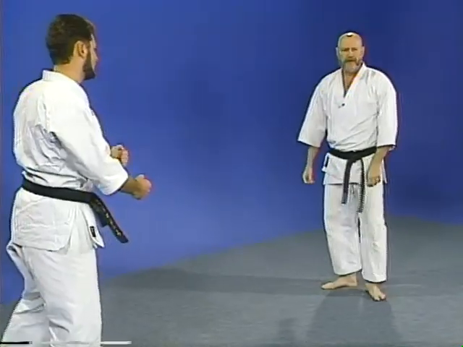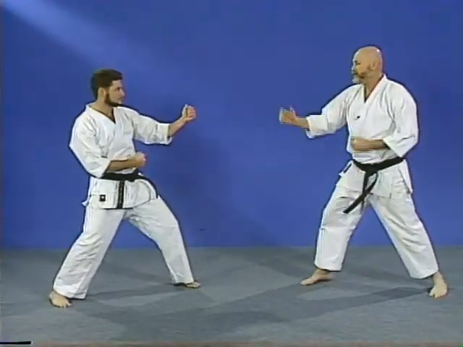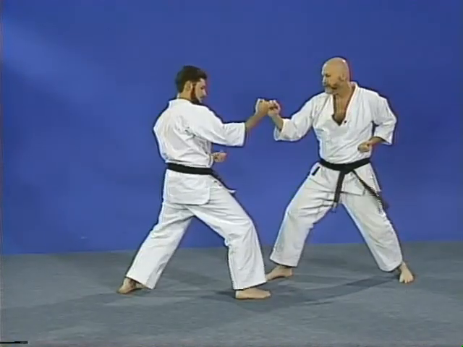Okay, extended from the vigorous application, we also want to have proper timing and distance. So if he's from this position here, if you go left foot forward, please. Okay, and if he steps in and he does Jodan Zuki, I want to have proper timing of the block and counter punch.